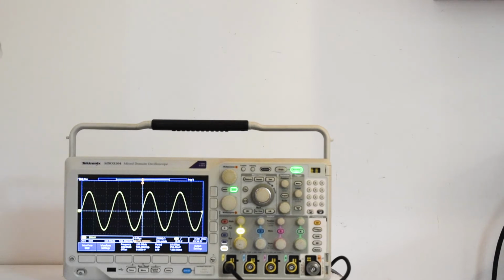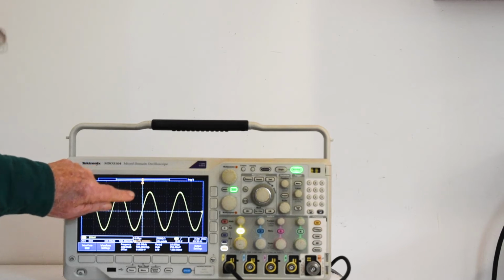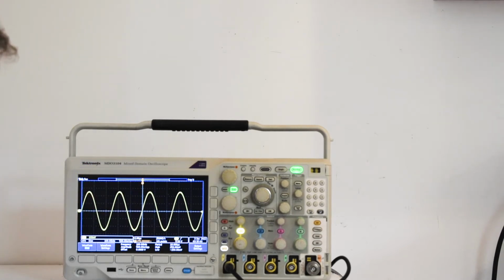At the center, denoted by T, is the trigger point. Its location is in reference to amplitude and time. The location of this trigger point can be determined by the user. To the right of the waveform record view is the trigger status readout.